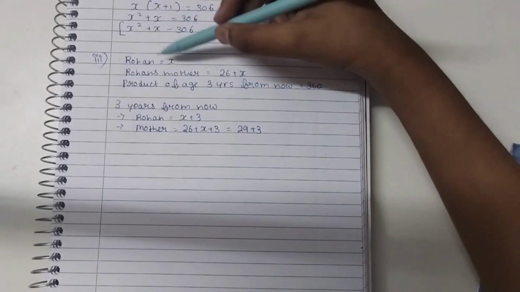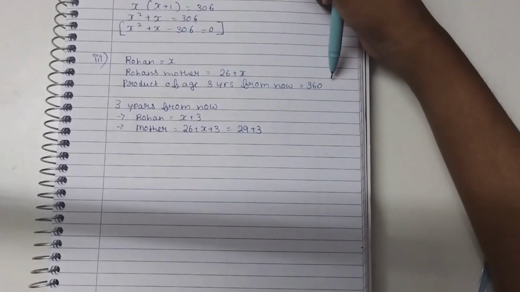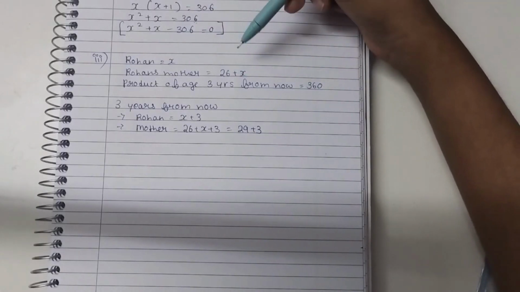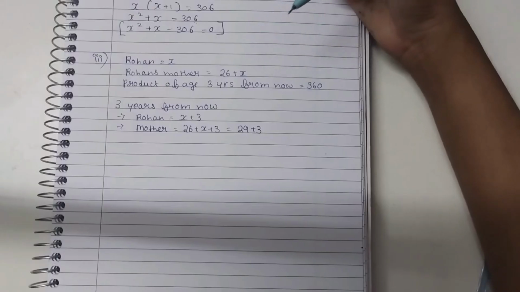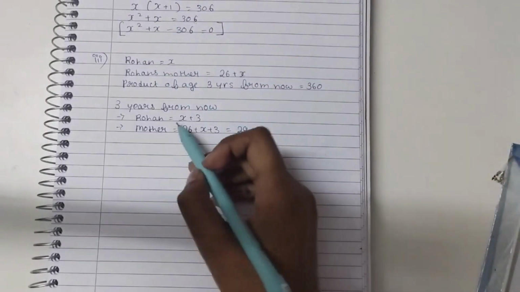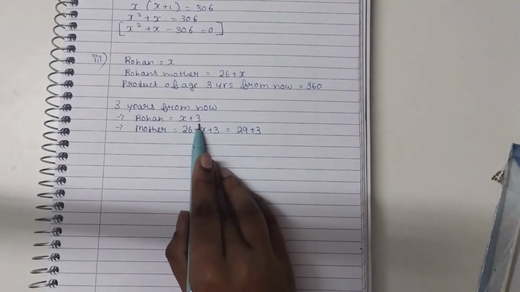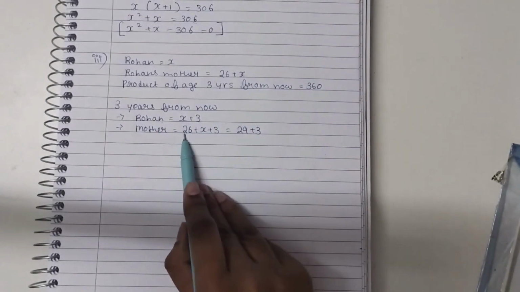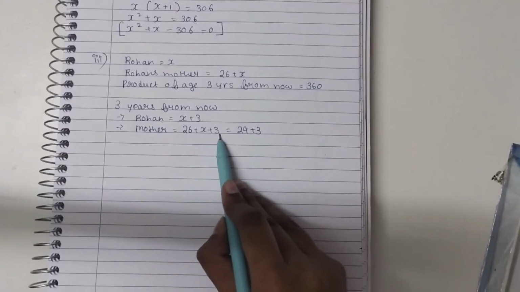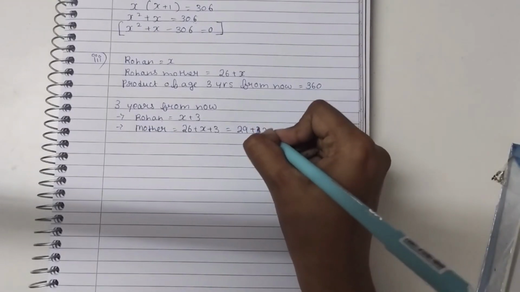And they've given that the product of their ages 3 years from now is equal to 360. So when we need to calculate their ages 3 years from now, we just have to add 3 to their present age. So 3 years from now, Rohan will be x plus 3 years old, and Rohan's mother will be 26 plus x plus 3, which is equal to 29 plus x years old.